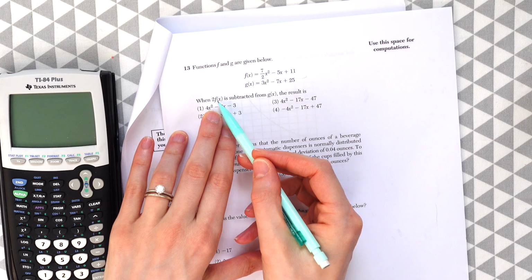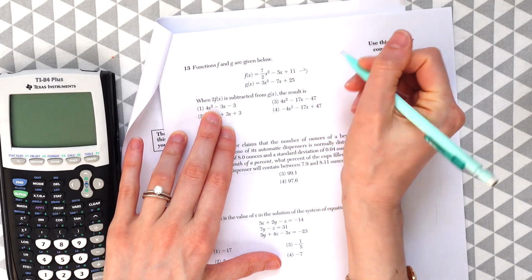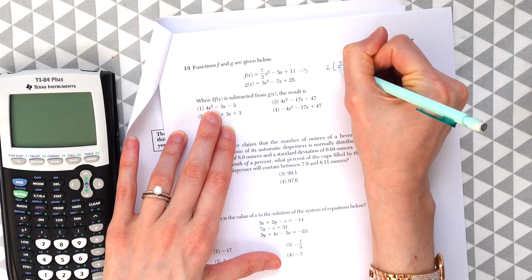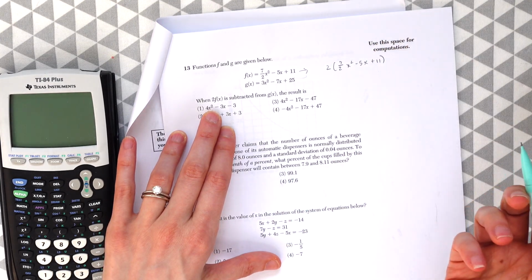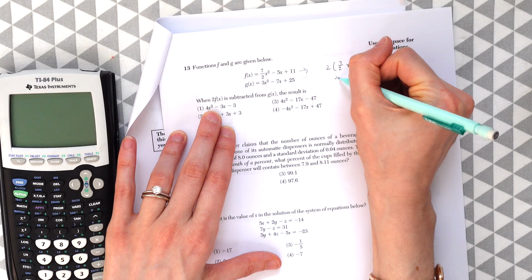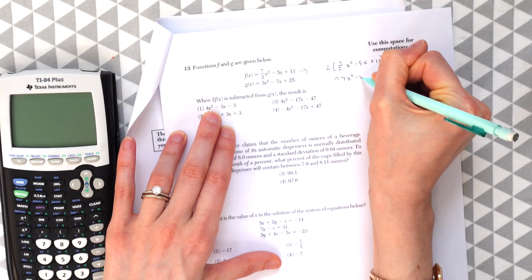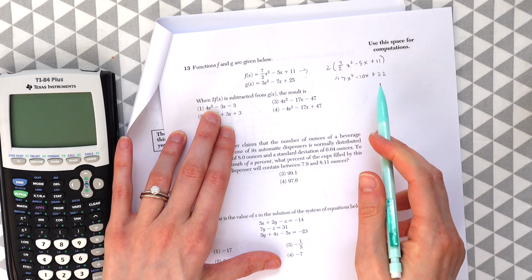If we're multiplying 2 times the entire function f of x, it's going to look something like this, 2 times 7/2 x squared minus 5x plus 11. And then we just need to distribute that. So this is going to become 7x squared minus 10x plus 22.